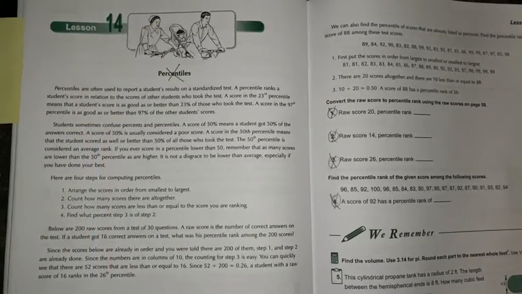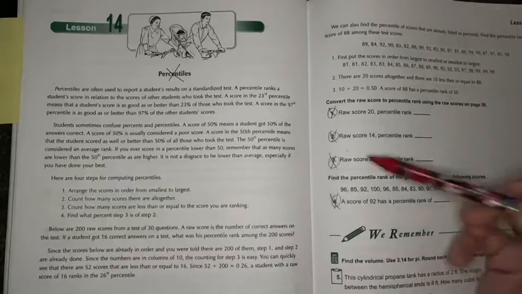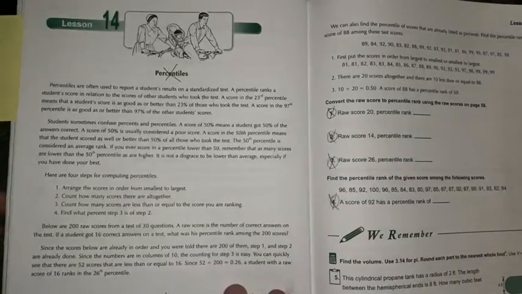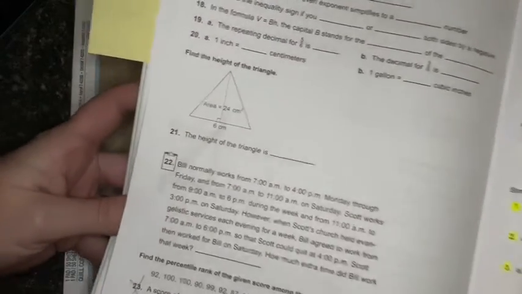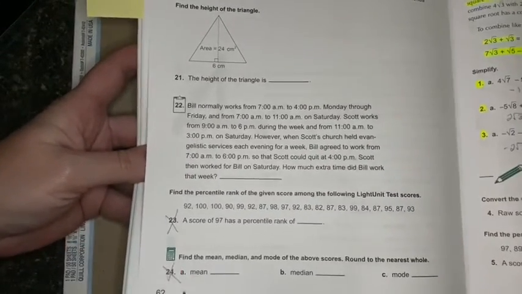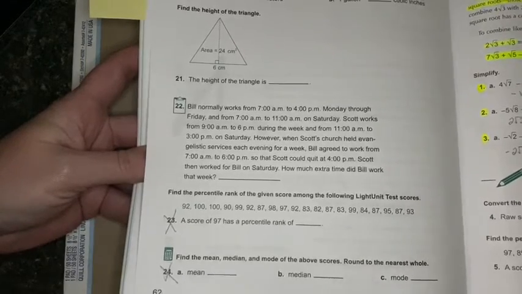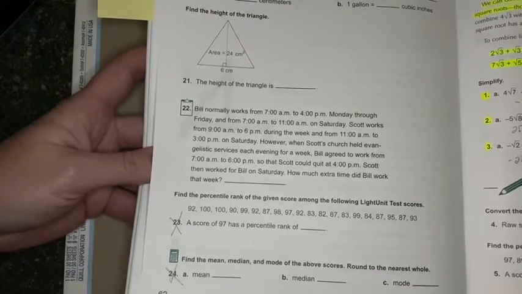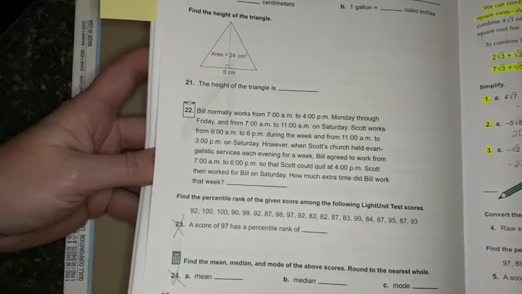The next section is lesson 14, and it's on percentiles. And I will not be teaching you about percentiles. Feel free to read it if you'd like, but there will be no quizzes or tests regarding percentiles, and therefore you do not need to do problems 1 through 4 in this lesson. And let's see here, nor do you need to do problems 23 or 24 for this lesson, but I am expecting you to do all of the problems in between there. Let's go and move on to lesson 15.